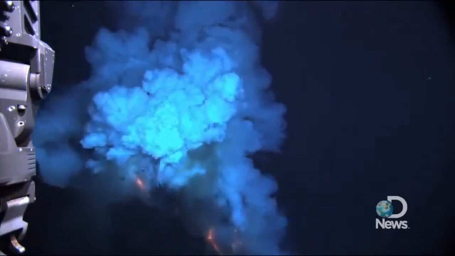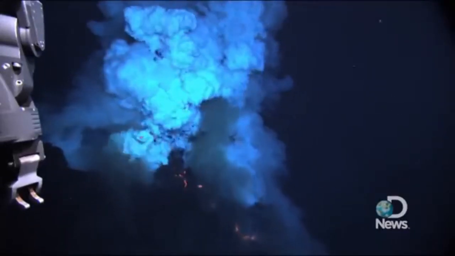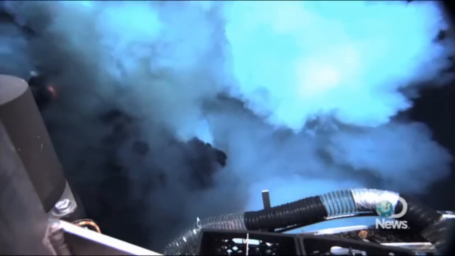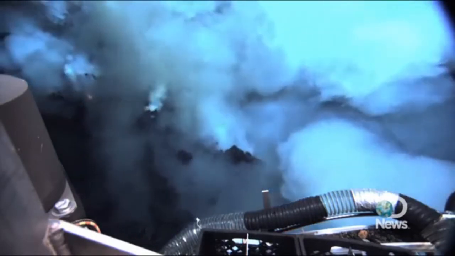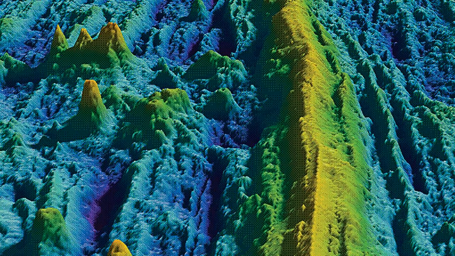When the two plates begin to separate, the friction from the movement again heats up the Earth's crust and creates magma, which begins to rise to the surface, but is cooled down by the water. The cooled magma eventually piles up and creates ridges on the ocean floor.